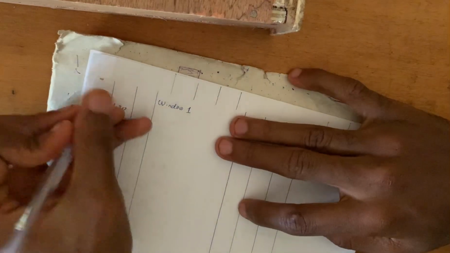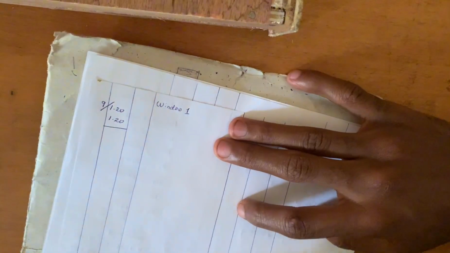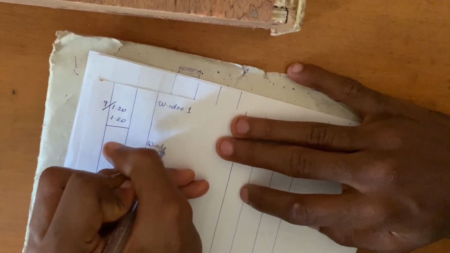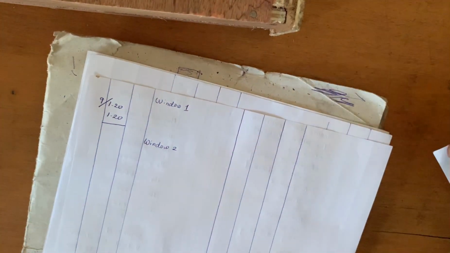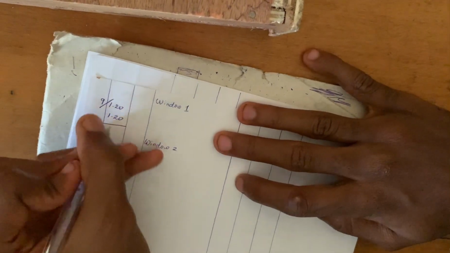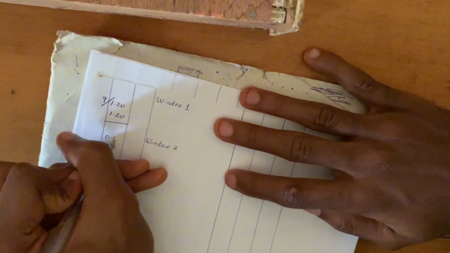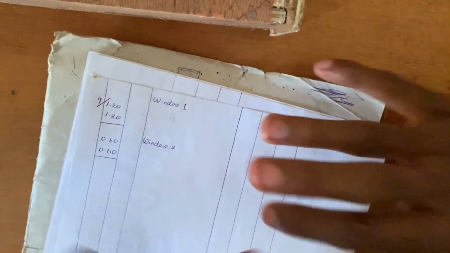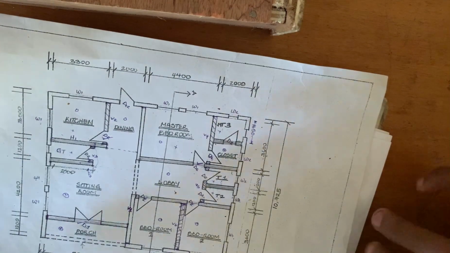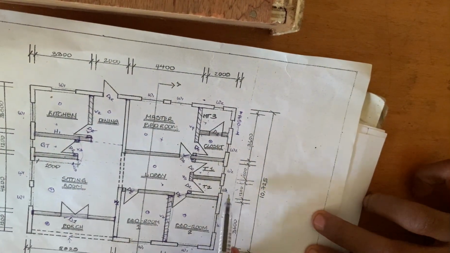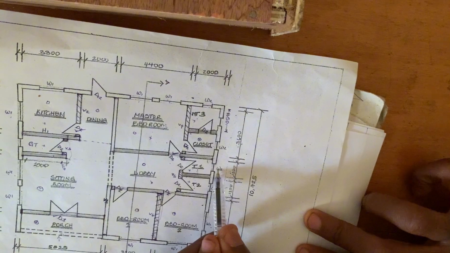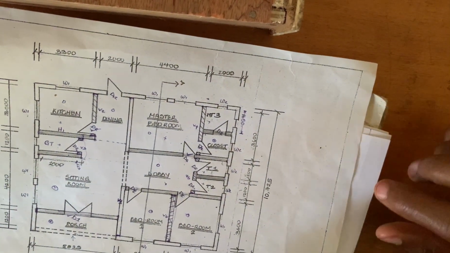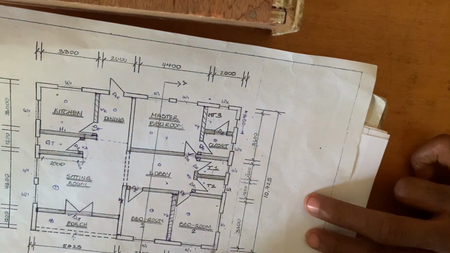So we come here and times it by 9. Then we move to the next window, which is window 2 for the toilet. The dimension of our window 2 is 600 by 600, so we book 0.60 by 0.60 and then we close. Now how many window 2s do we have in this plan? This is 1, 2, 3, 4. There are 4 window 2s in this plan. Okay, sorry, 5. Let's count again.